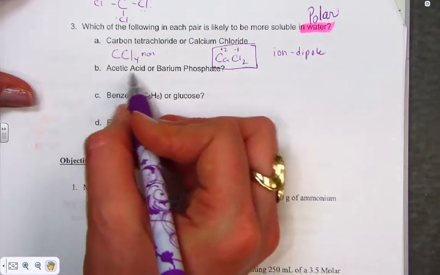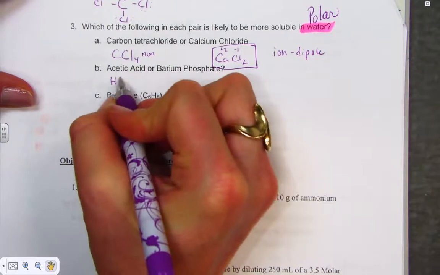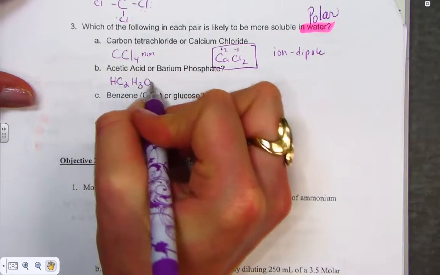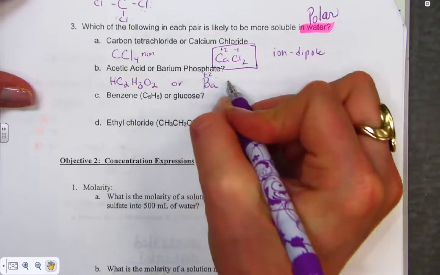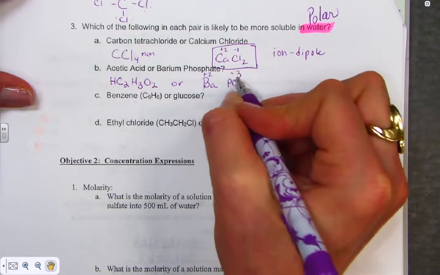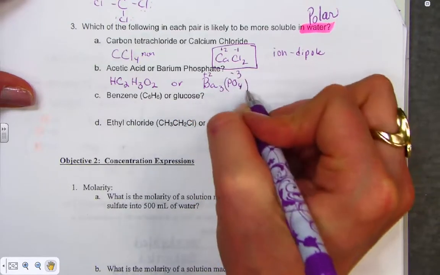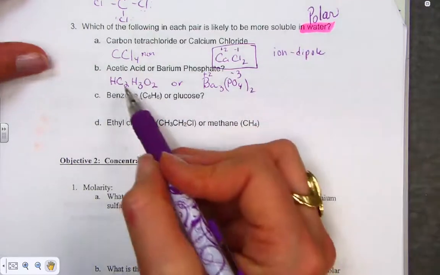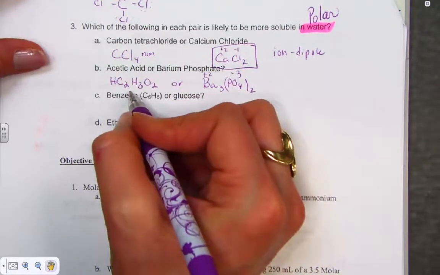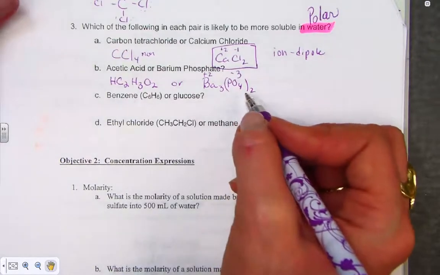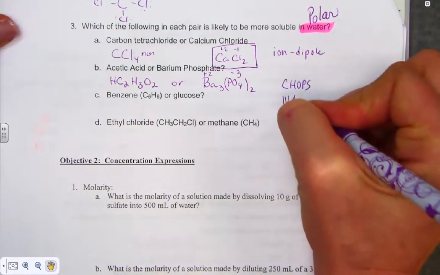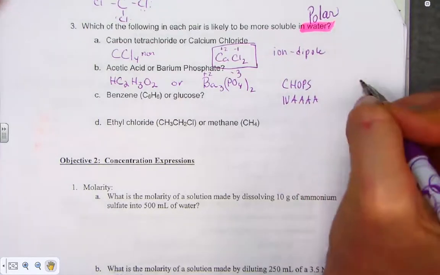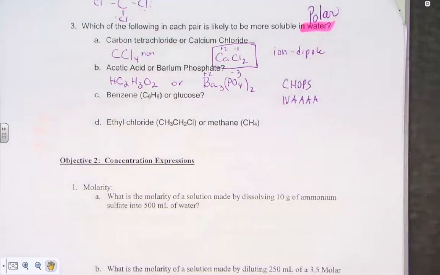Letter B, acetic acid, which comes from the polyatomic ion acetate, or barium phosphate, Ba3(PO4)2. Now I know acids are always soluble, but what about barium phosphate? Right off the bat I start thinking about CHOPS and Na, or perhaps you have one of your solubility tables nearby.